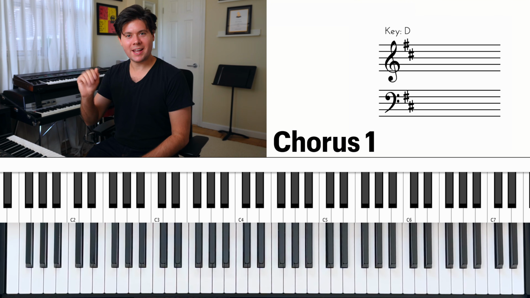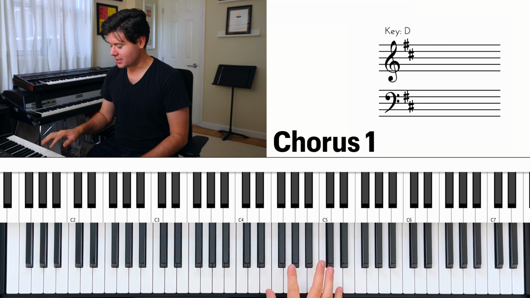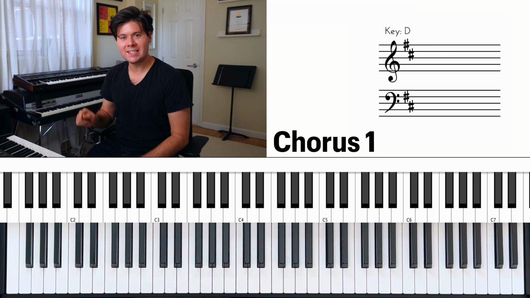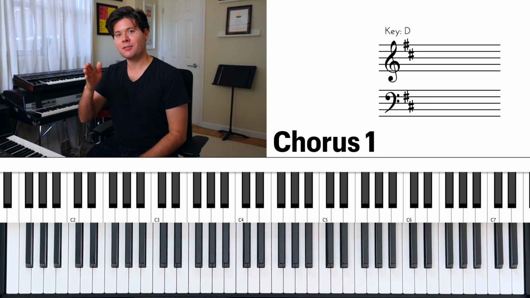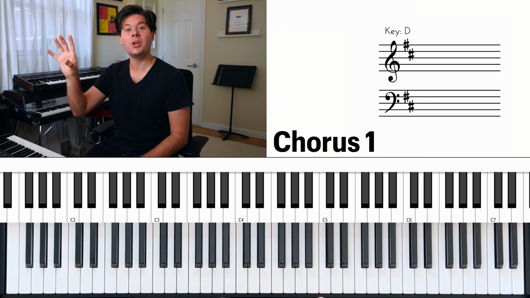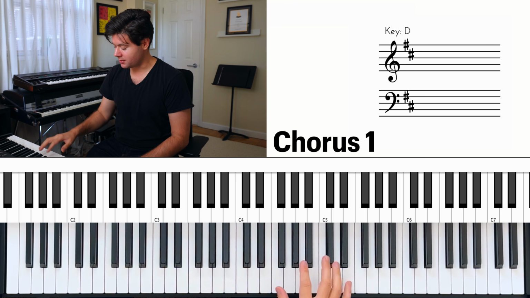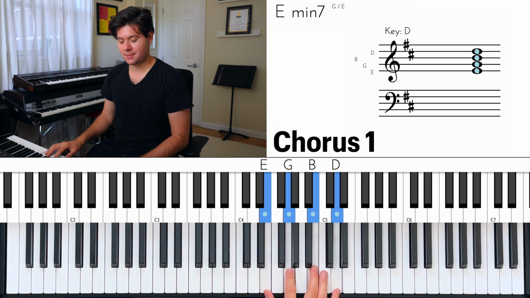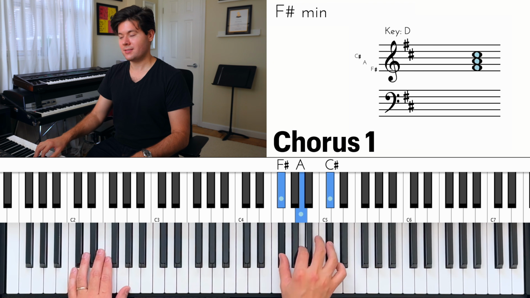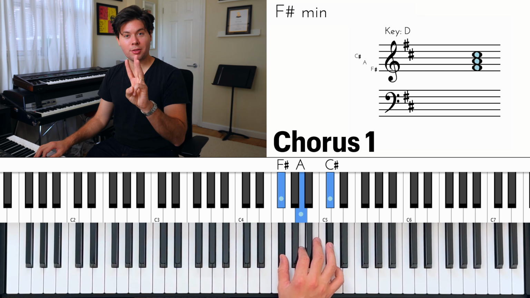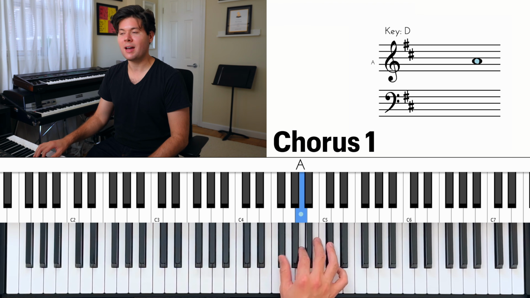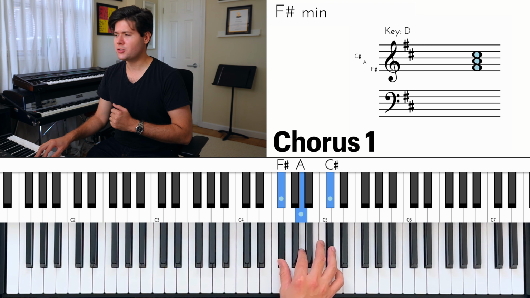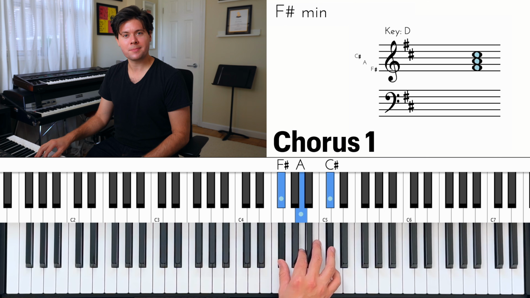I really can't stop swaying my head. I don't know why. Now for the right hand, we're gonna play a chord called an E minor 7. It's all white keys, E, G, B, D. From bottom to top, use 1, 2, 3, 5 or 1, 2, 4, 5. Either one. Just like that. Next, F sharp minor. Only 3 notes, not a 7th chord this time. F sharp, A, C sharp. Just a root position F sharp minor chord.